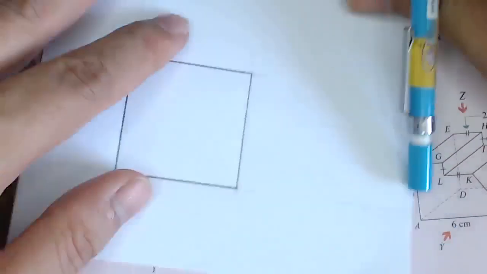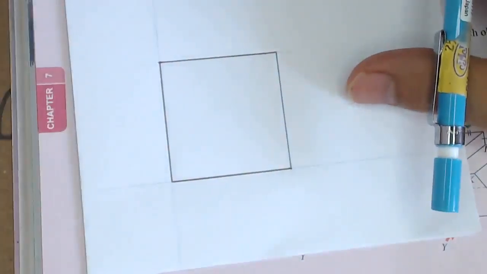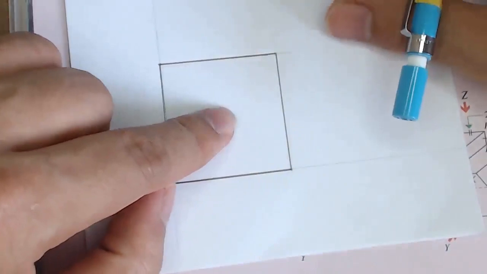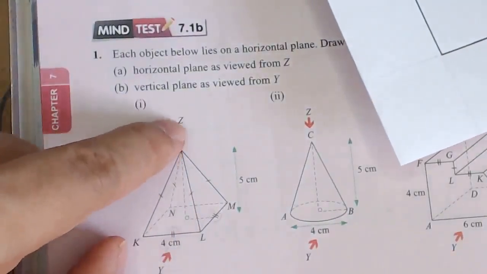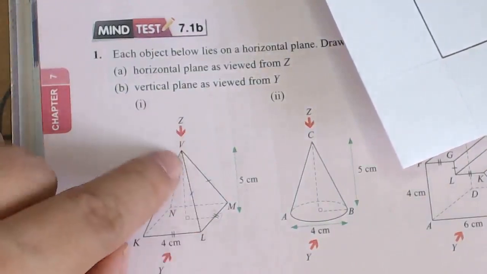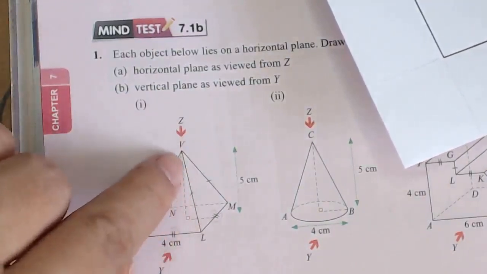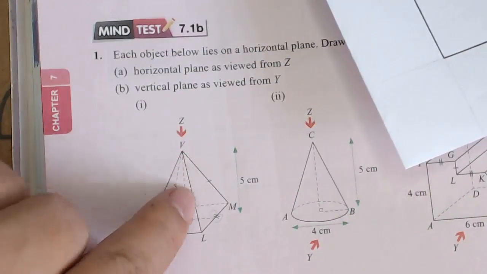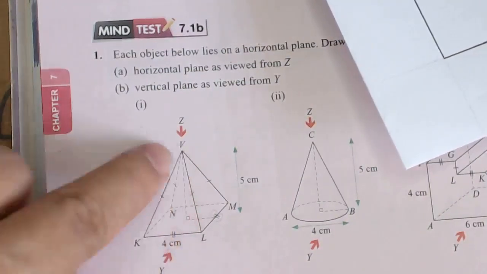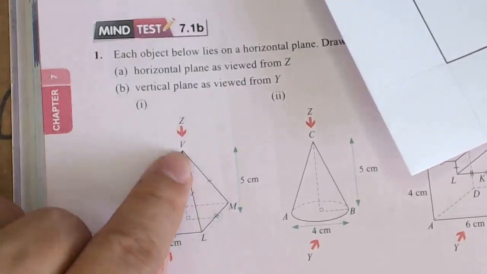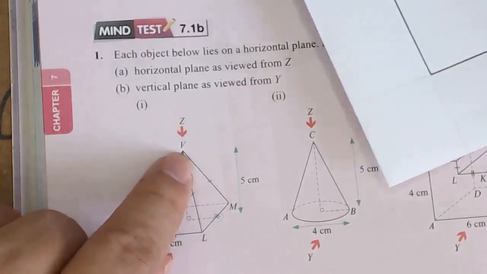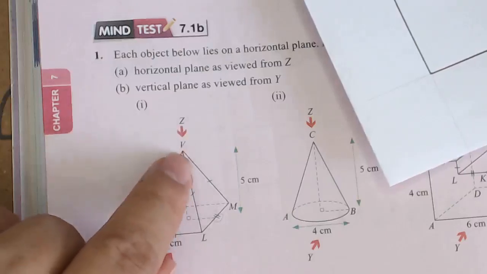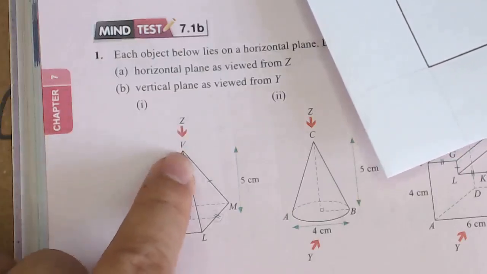So here is how you're supposed to construct it. But we're not done yet. Why? Because as we see from this Z direction, we can also see this inclined line, and so does this line. So this V here will be the point at the center. We can also see this top vertex here as V.